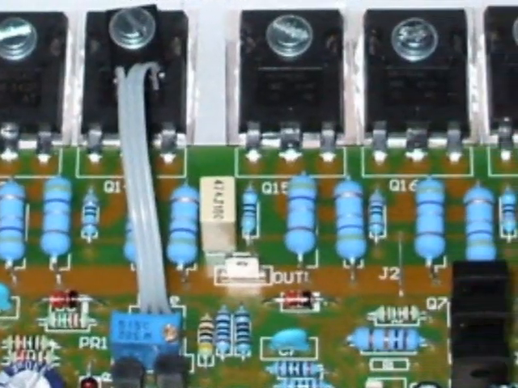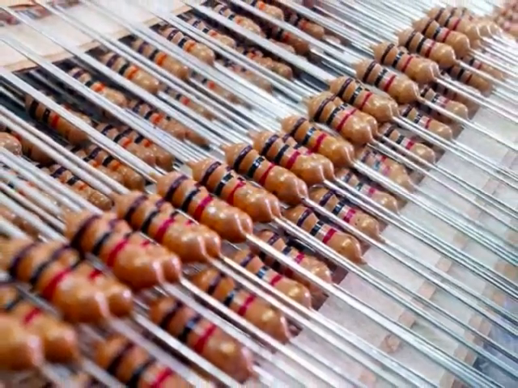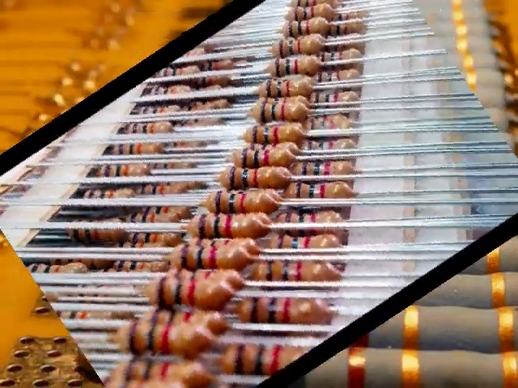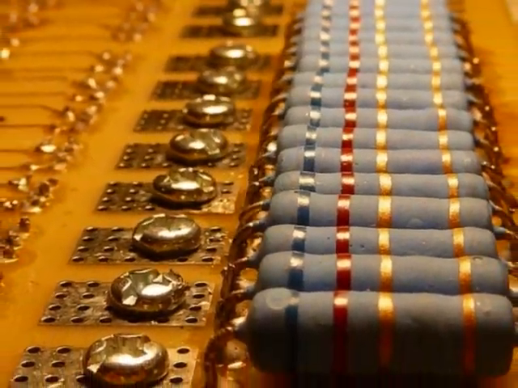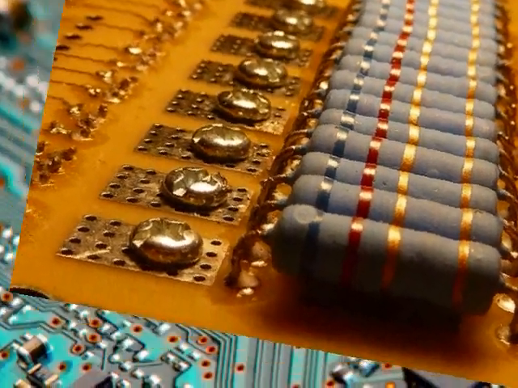There are different types of fixed or variable resistors with different manufacturing methods for each of them. These resistors have their own characteristics and advantages and disadvantages.